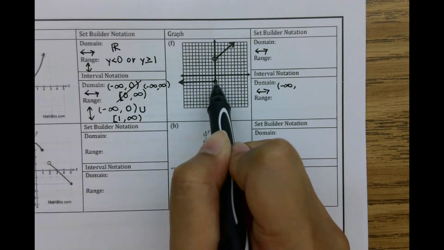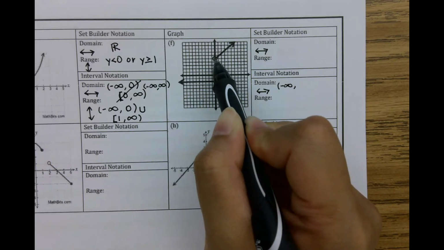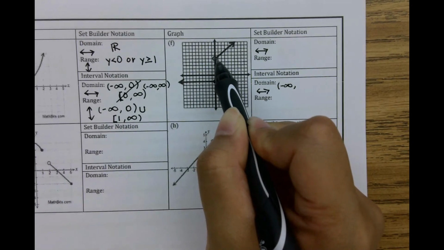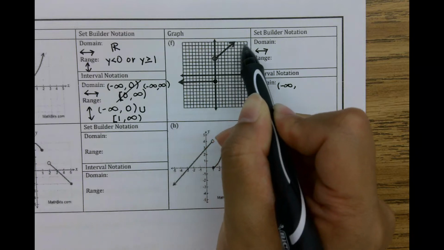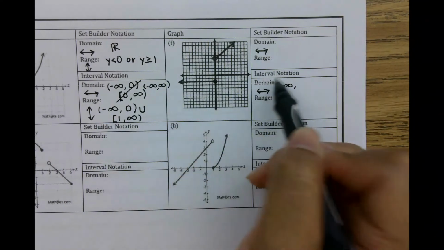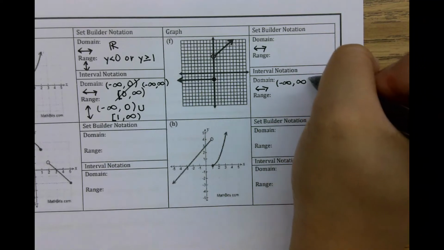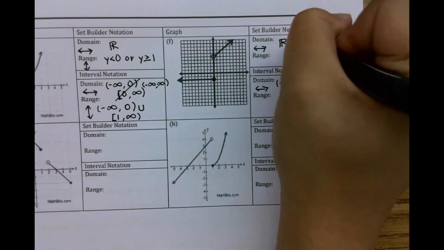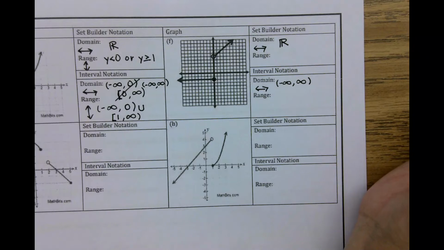Okay? Then when I go to the next piece, which also starts here at 0, I can continue going on forever to the right. Okay? So since it covers everything from left to right, that's negative infinity to infinity, which means the domain is all real numbers.